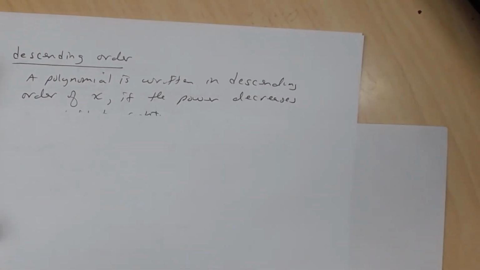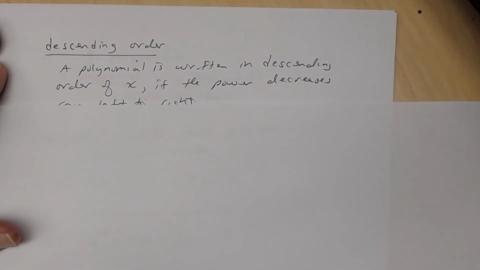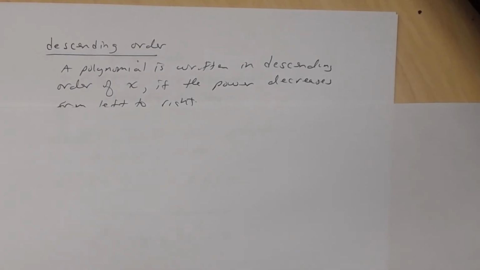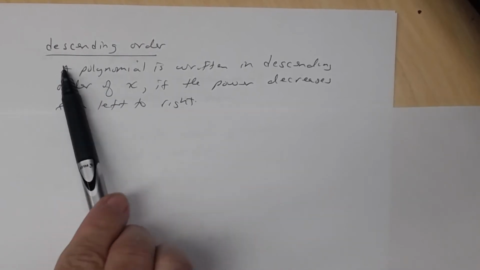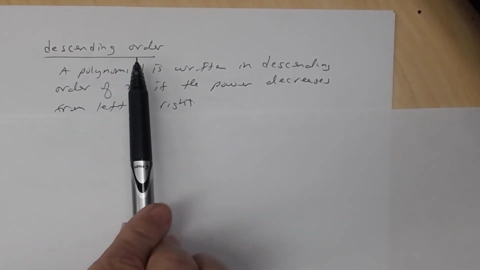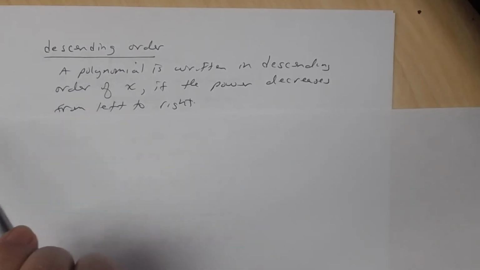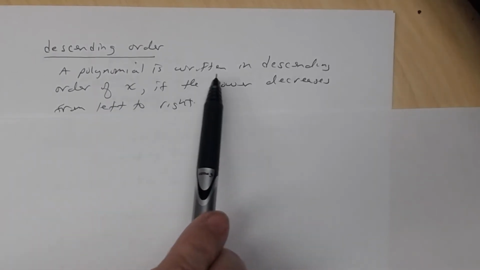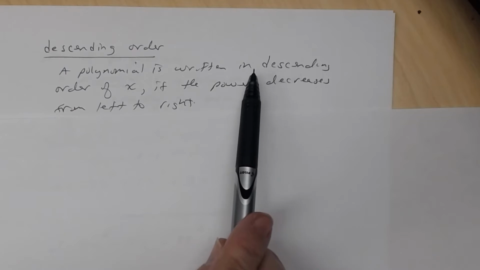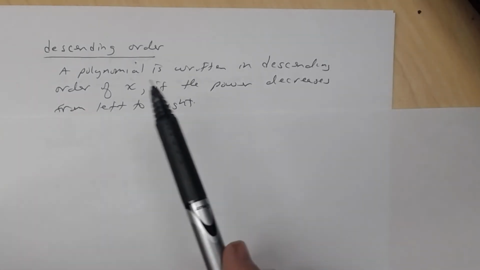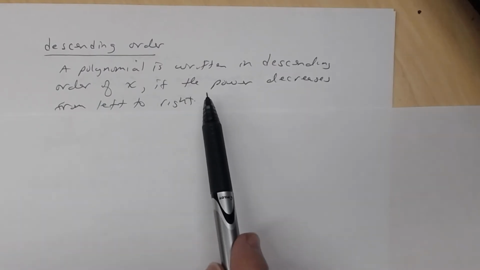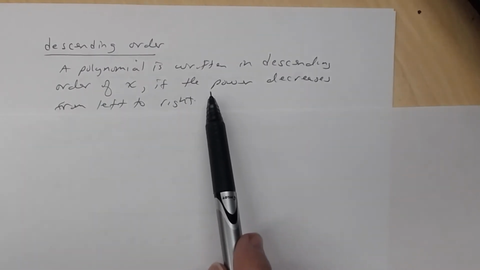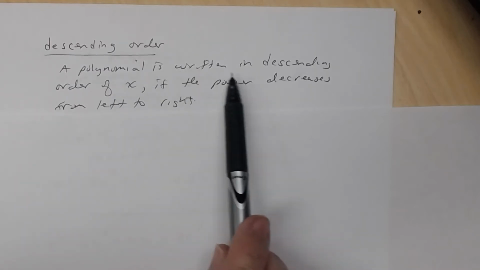Now let's talk about this, which is going to be important at some point, especially when you start factoring in the next course. When you factor polynomials, you're going to want to put those polynomials in descending order. So let's talk about what we mean by descending order. Remember, if you're flying in a plane and you descend, your elevation decreases. You're getting closer and closer to ground level. So it's decreasing.